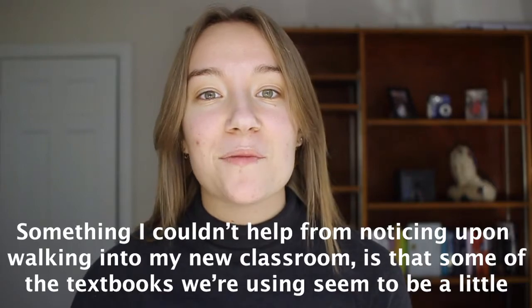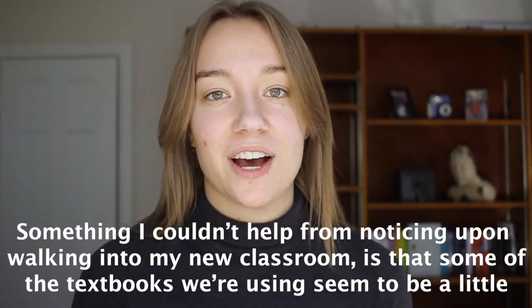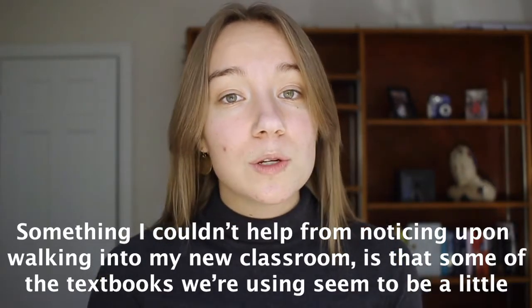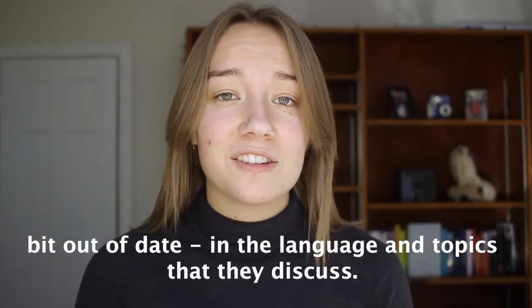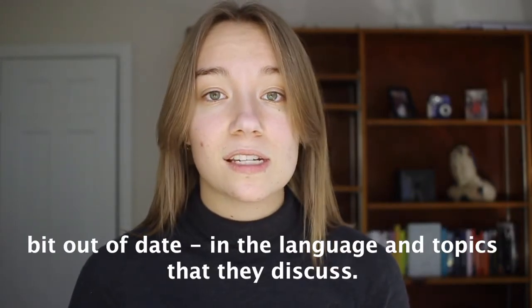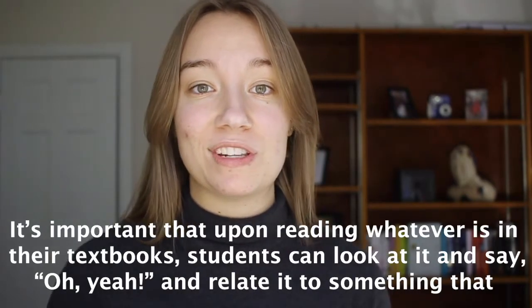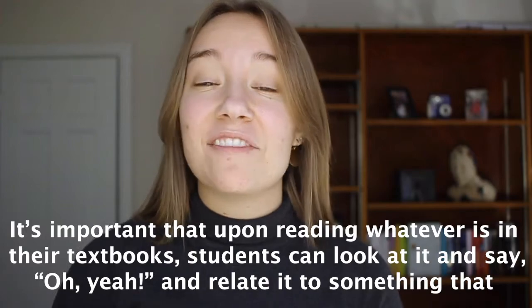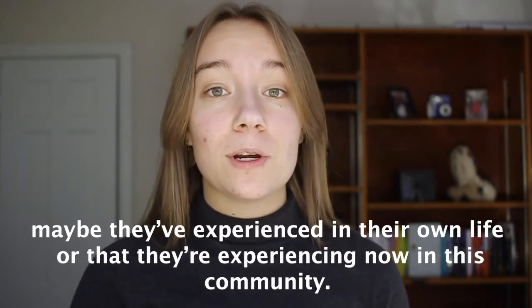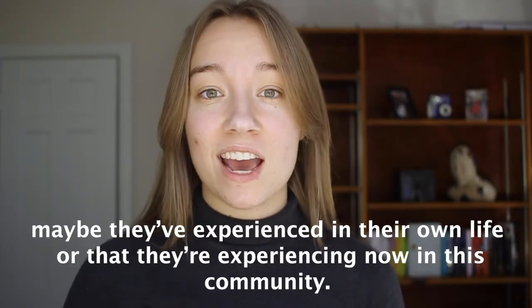Something I couldn't help from noticing upon walking into my new classroom is that some of the textbooks we're using seem to be a little bit out of date, just in the language and the topics that they discuss. And it's really important that our students are able to connect to what they're learning. It's important that upon reading whatever's in their textbooks, students can look at it and say, oh yeah, and relate it to something that maybe they've experienced in their own life or that they're experiencing now in this community.